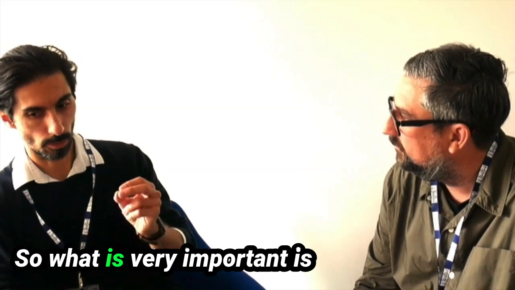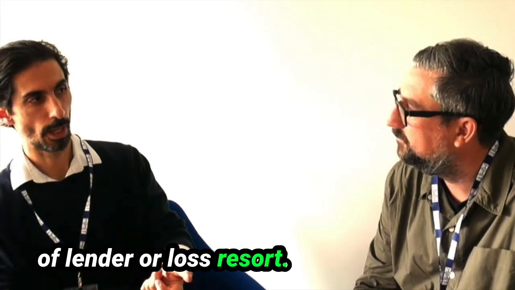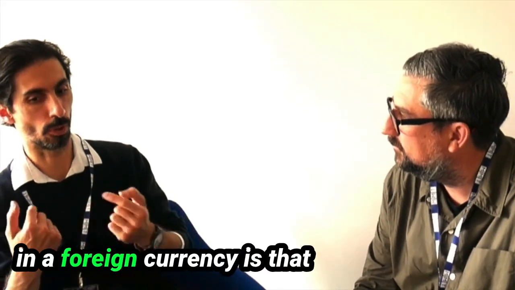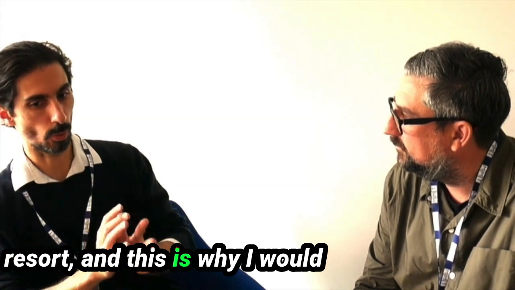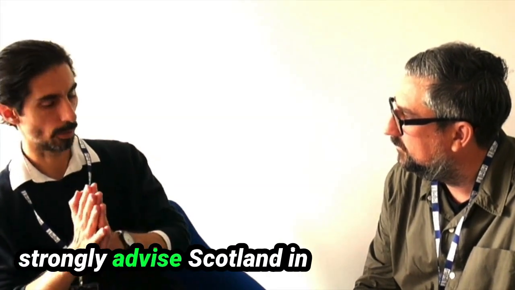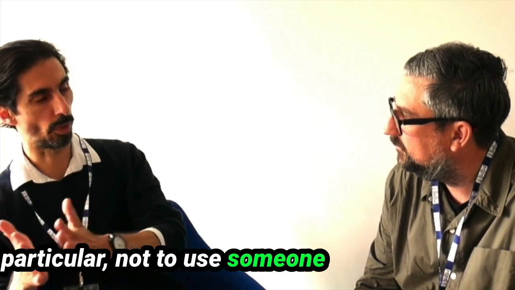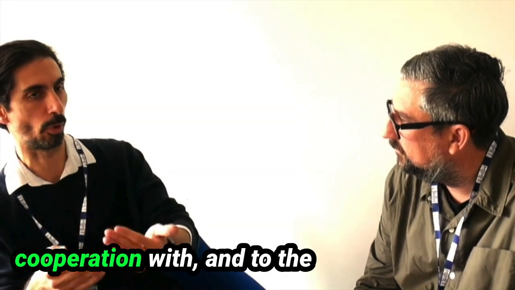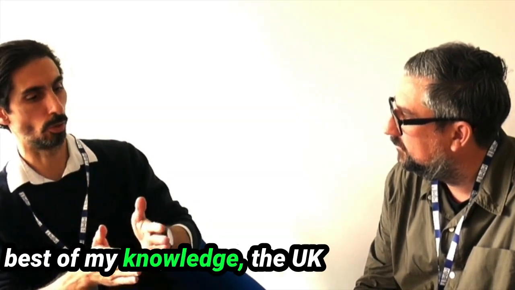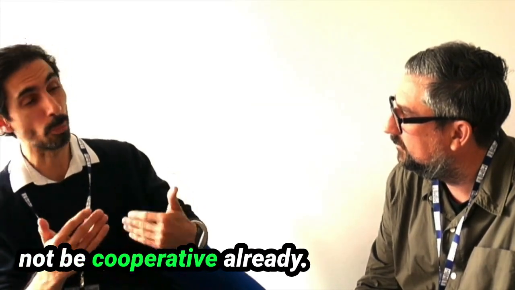So what is very important is to understand the concept of lender of last resort. The problem when you borrow in a foreign currency is that you lose your lender of last resort. And this is why I would strongly advise Scotland in particular not to use someone else's currency that they don't have an active cooperation with. And to the best of my knowledge, the UK, without Scotland, has already announced that it would not be cooperative.